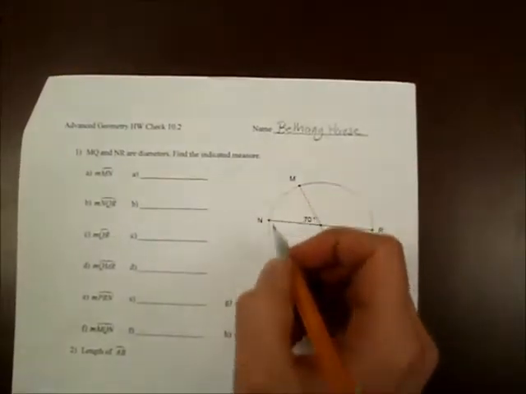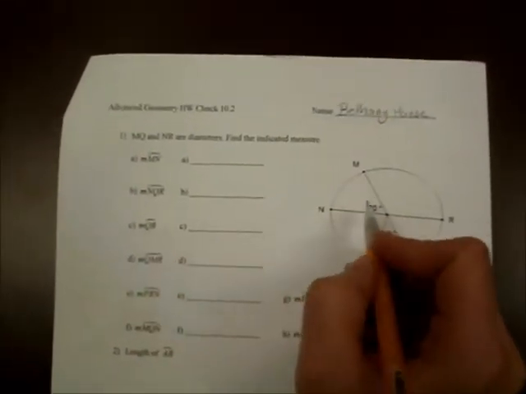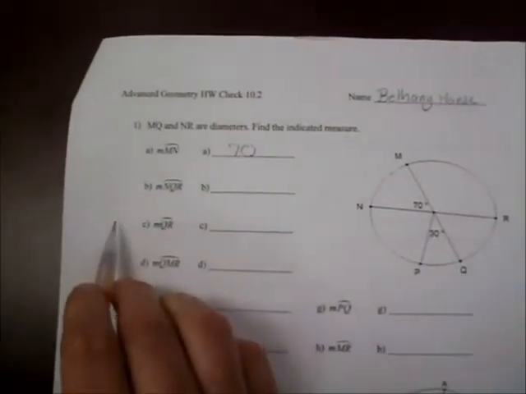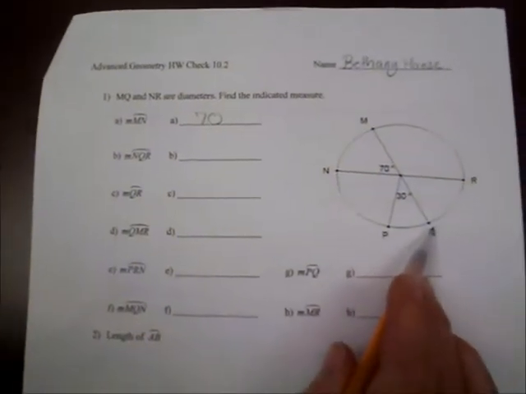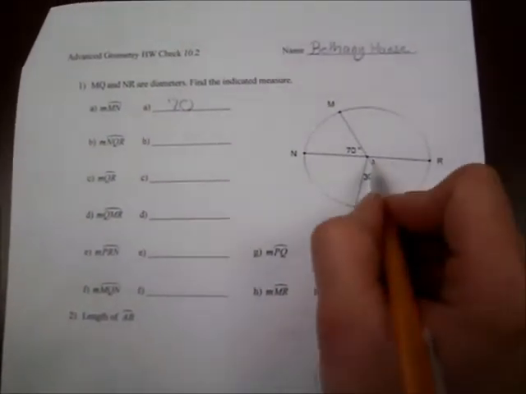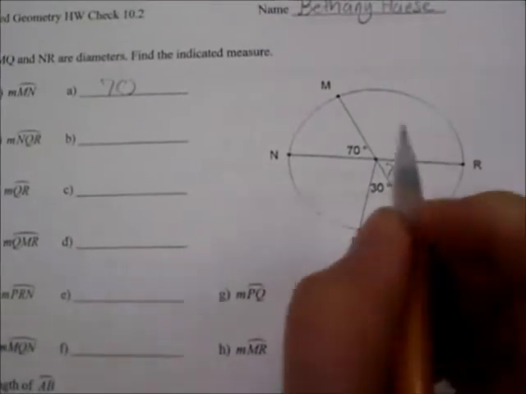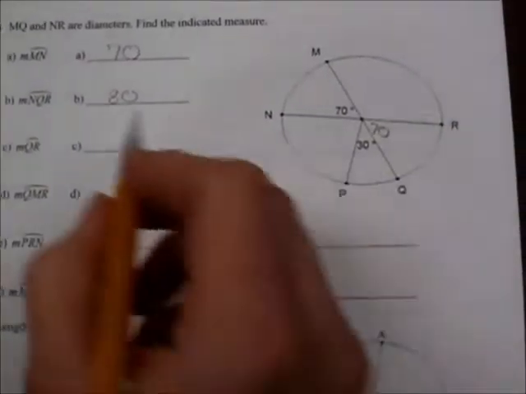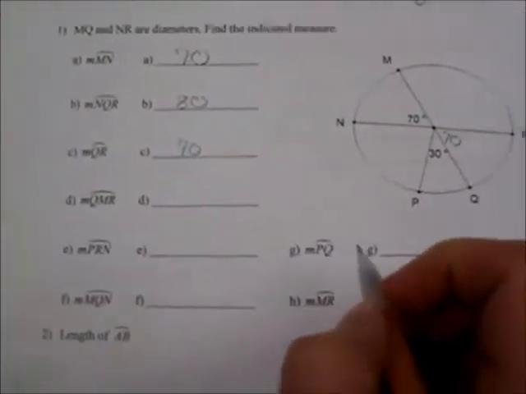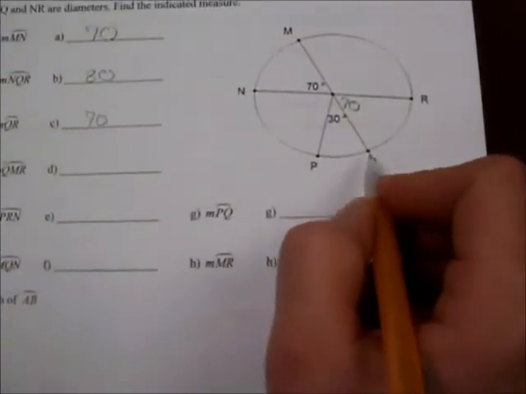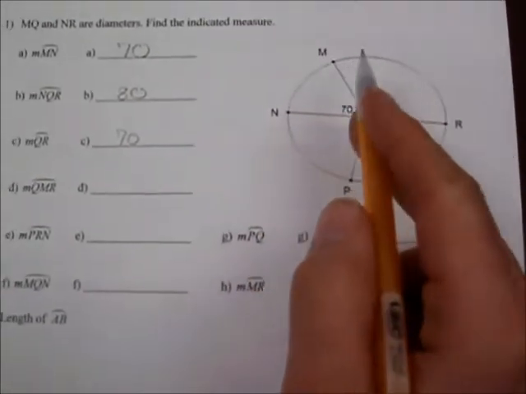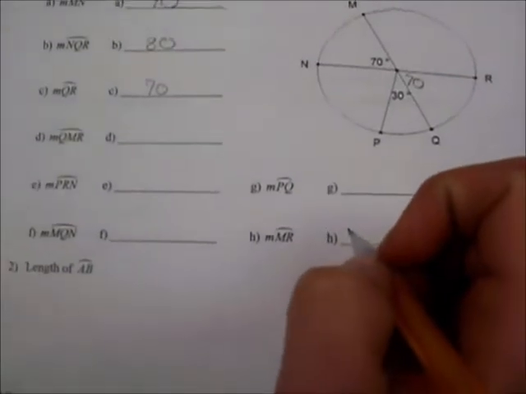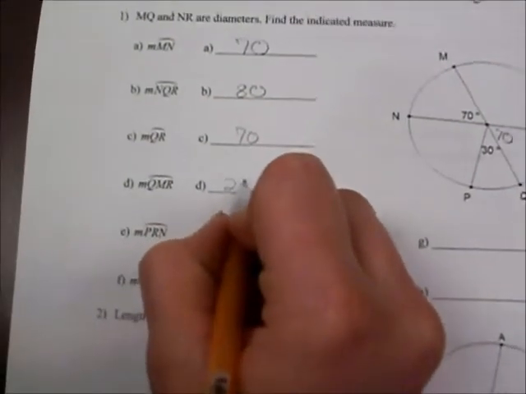Okay, so for number 1, in the circle, since 70 and MN is equal to 180, we can just take 180 minus 70 and we find MR. So it's pretty much common sense for the first couple ones. That's 70. From Q to M to R, you have to go all the way around, and you just add them all together, which is 290.